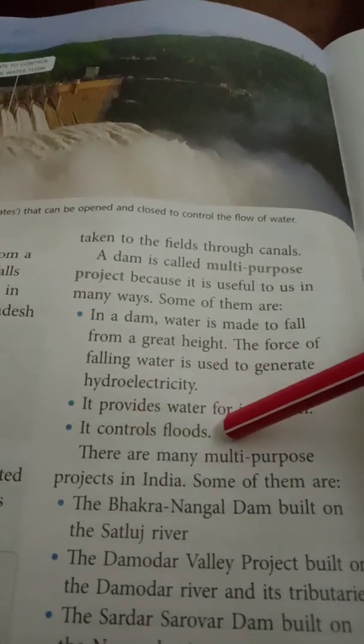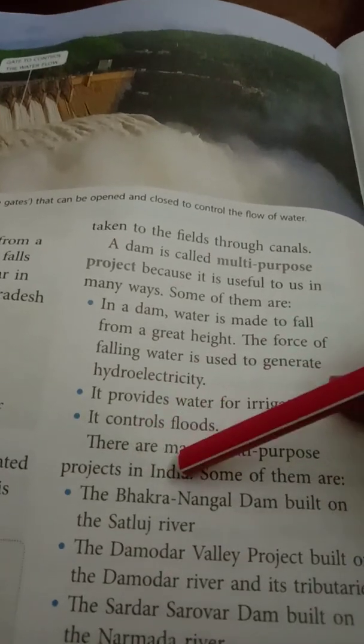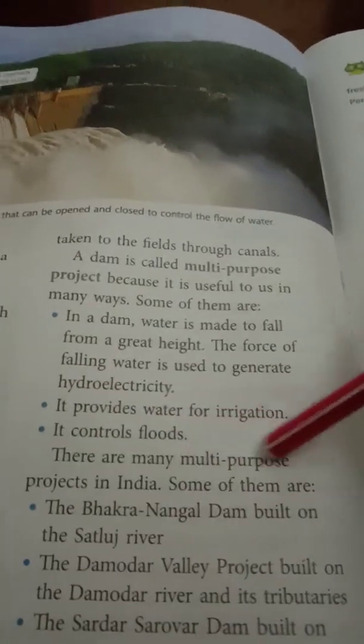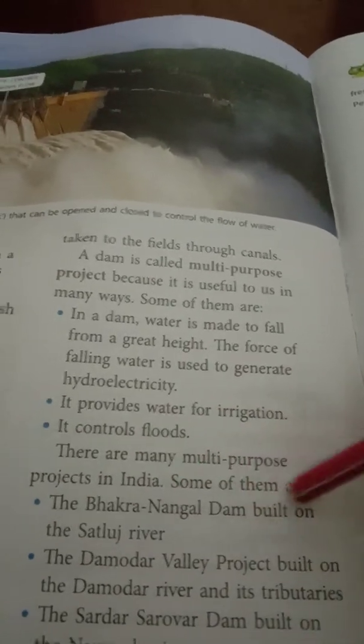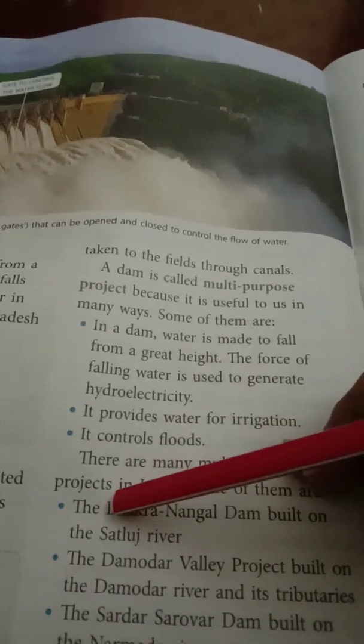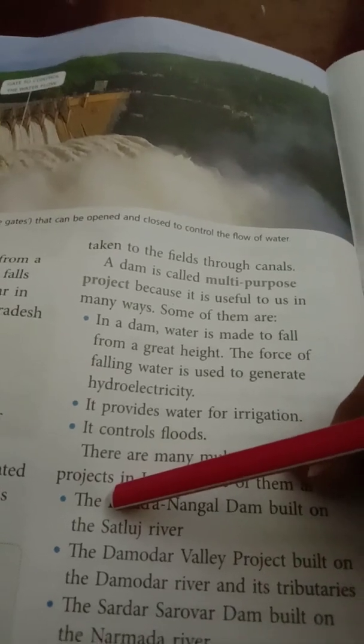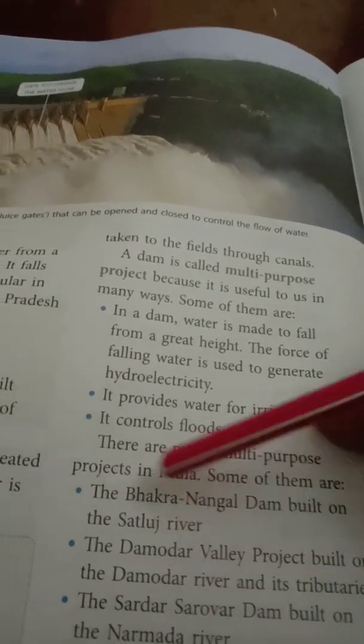There are many multi-purpose projects in India. Some of them are the Bhakra Nangal Dam, built on the Satluj River.